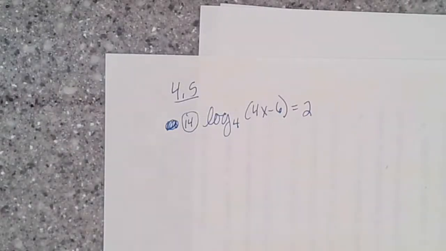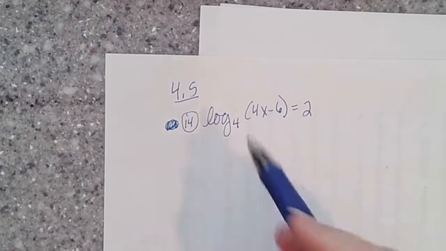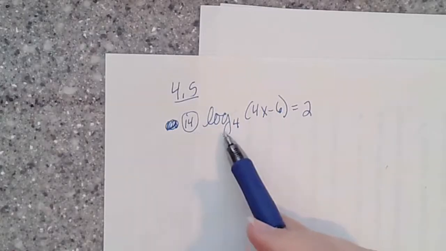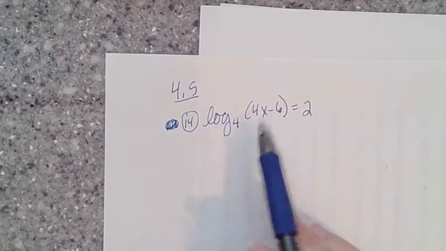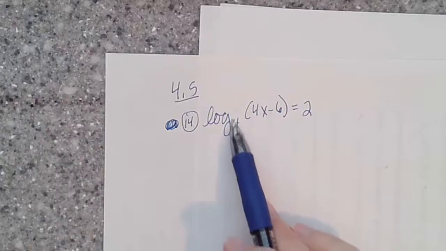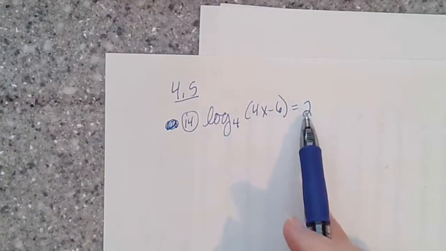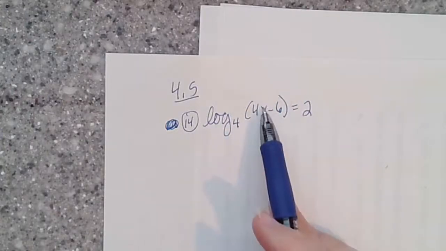Okay, we're talking about some sample problems from your 4.5 where you're solving various types of log or exponential equations. Here we have a sample problem where you have log written in the problem once. Usually that denotes that you're going to need to take it out of log form into exponential form. So rewrite it when you only have one log. Usually you'll take your base, raise it to the answer, which is the exponent, equals the argument.